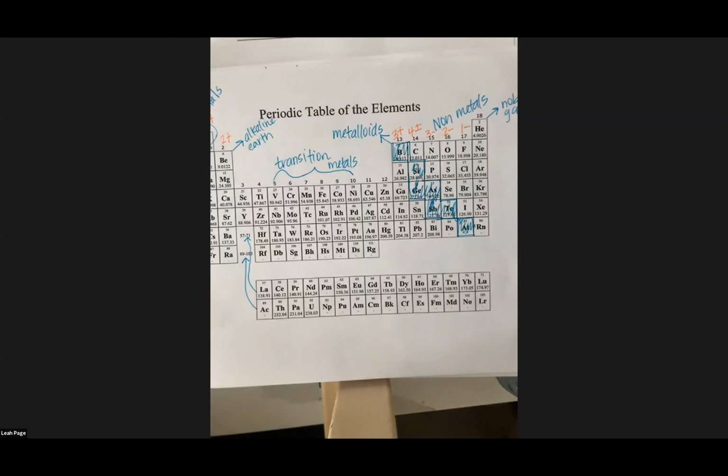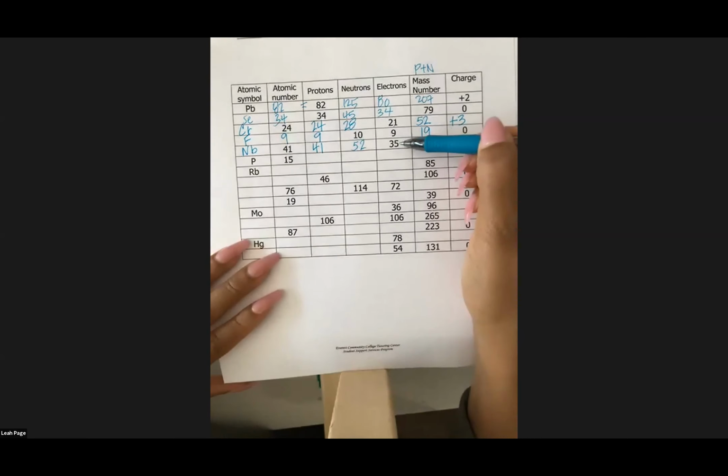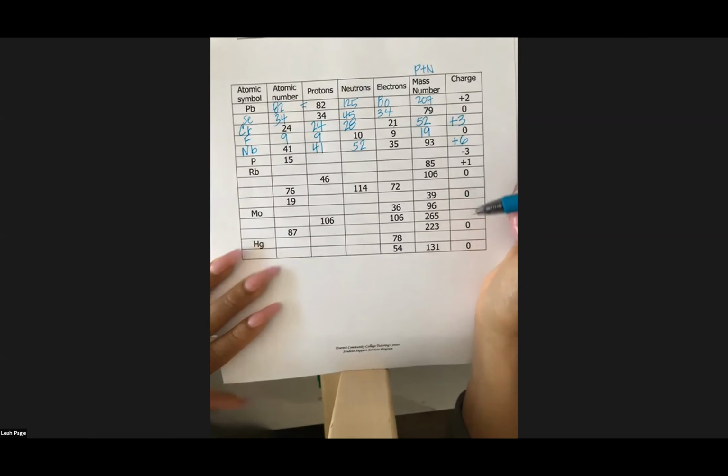I have one question, Professor. To find out the charge, we have to subtract atomic number minus number of electrons. Yep, basically if the electrons are lower, it's going to be a positive sign. If the electrons are higher, it's going to be a negative sign.